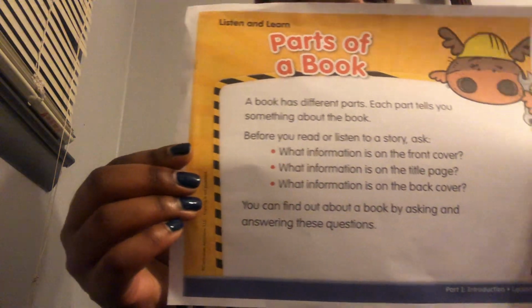I hope you enjoyed that lesson, boys and girls, and that you were able to understand more about what information you can find when you are reading a book, what information you can find on the front of the book, the back of the book, and the new title page. Those are our parts of a book.